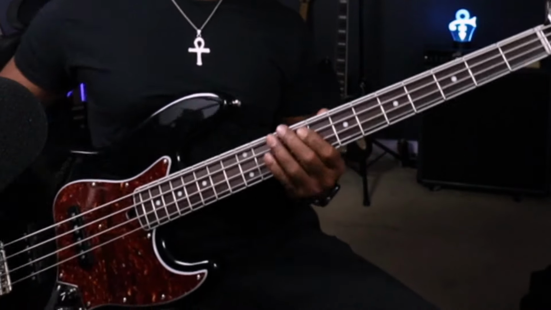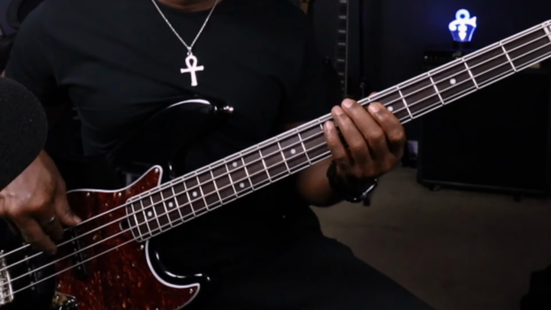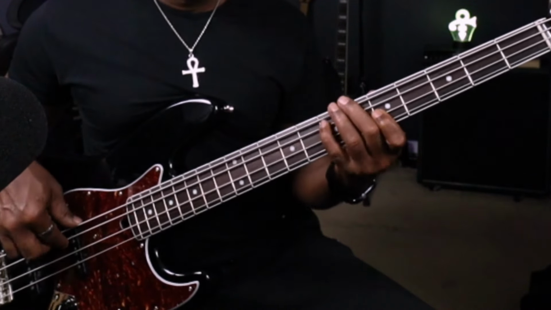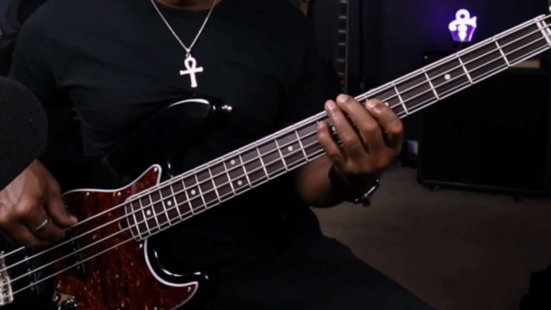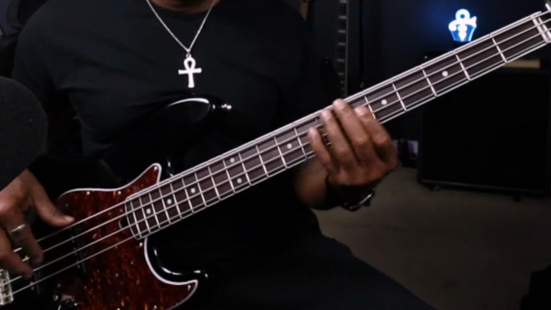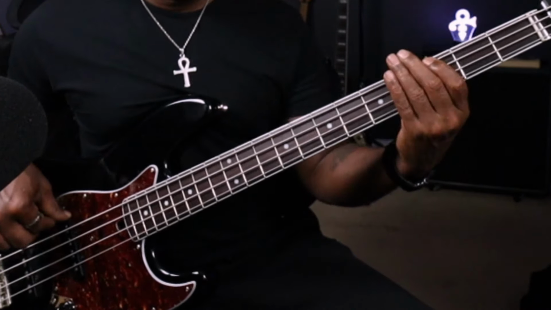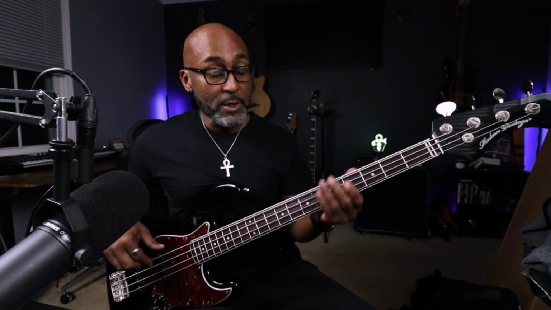So if I just groove on that G, all I was doing was playing notes that are related to that G major pentatonic vibe.